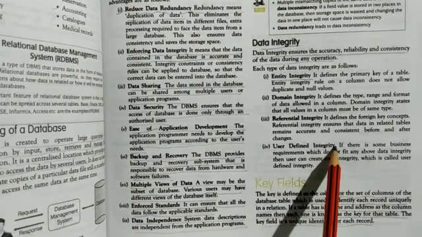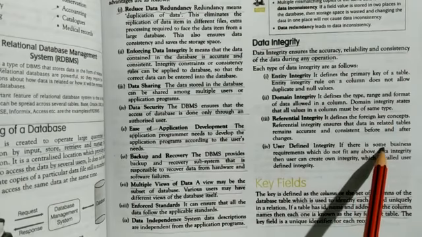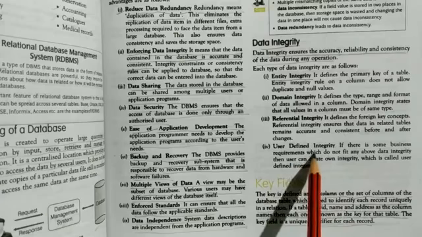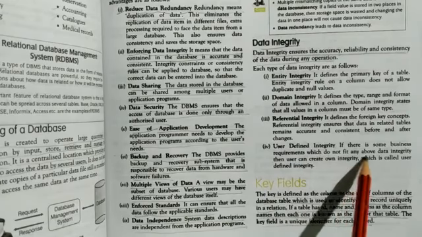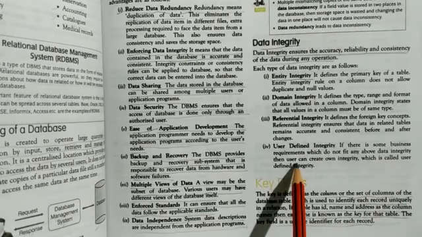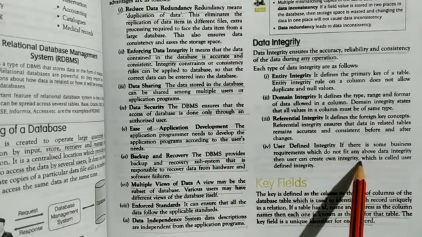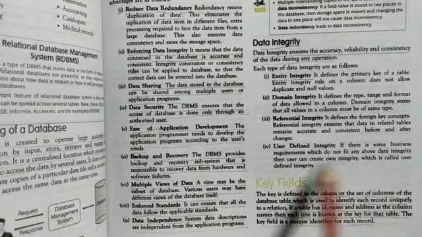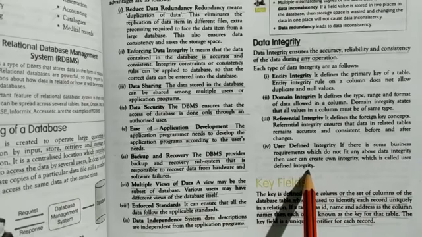User-defined integrity. If there are some business requirements which do not fit any of the above data integrity types, then the user can create their own integrity, which is called user-defined integrity.